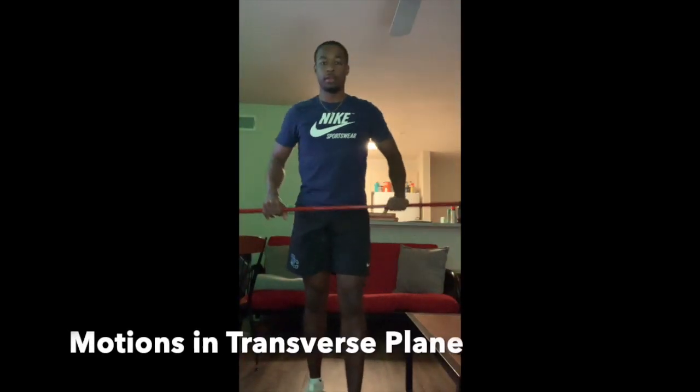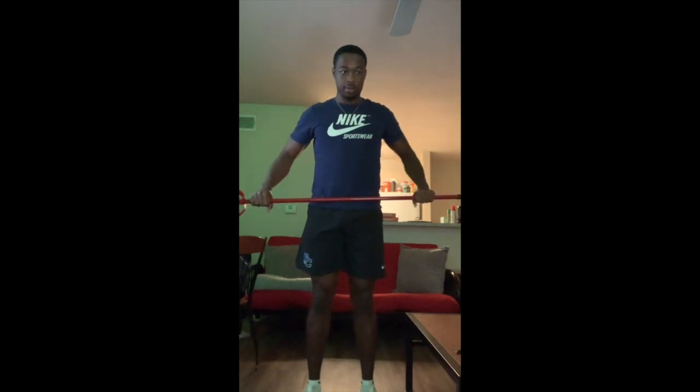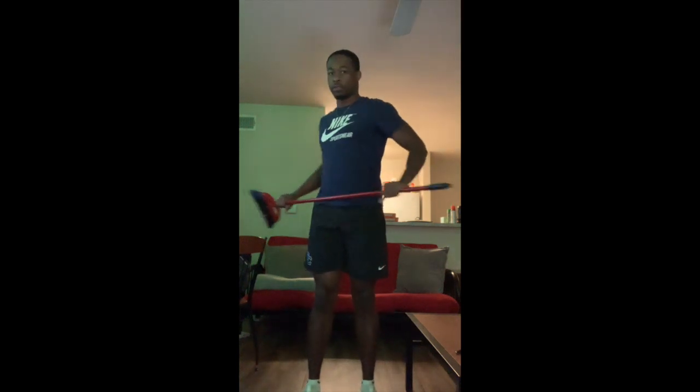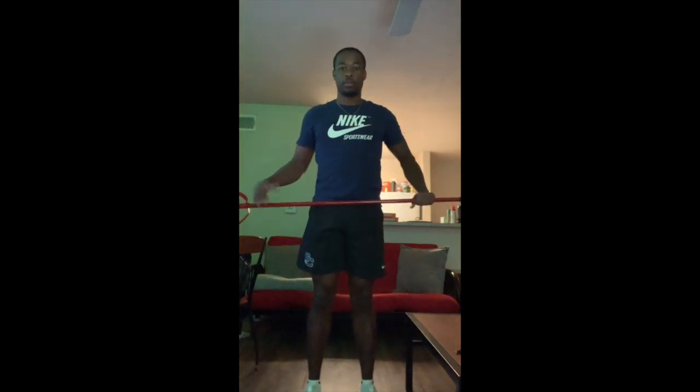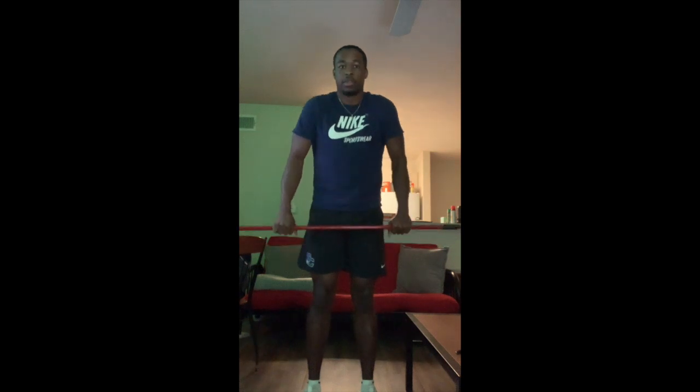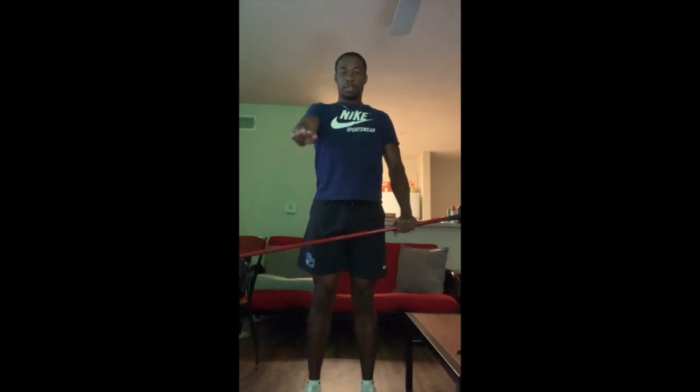Now the transverse plane goes right along here. That includes rotation to the left, rotation to the right, internal rotation, external rotation, protraction, retraction, pronation, and supination. For motions in multiple planes, you have circumduction, and that involves flexion, extension, abduction, and adduction.